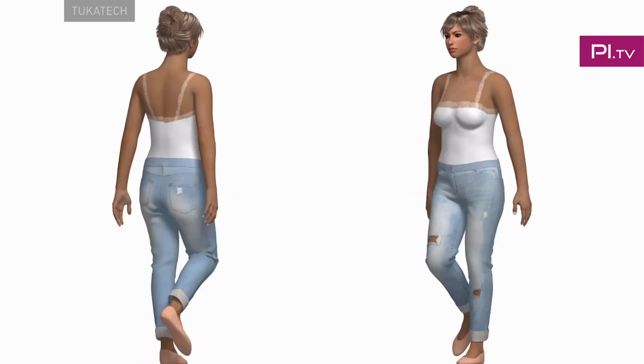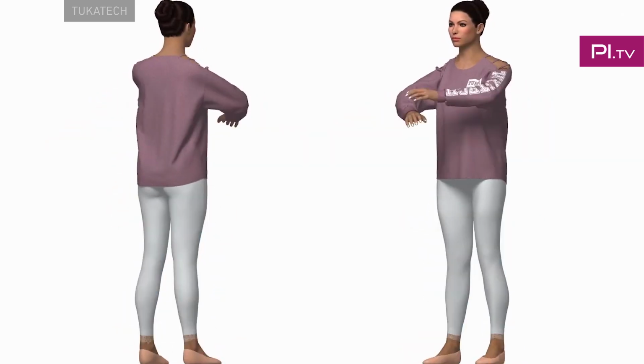Or if you want to check the fit of a garment by having the avatar move or sit in a certain position, these are also things that are possible and give you really, really quick access to some of the things that you would get in a live fit session.